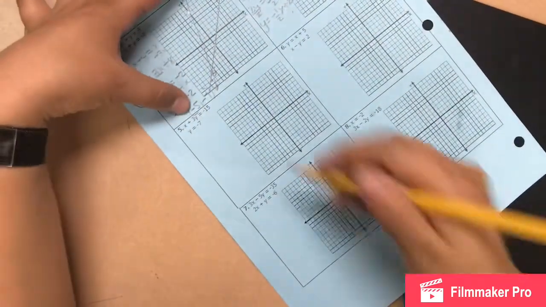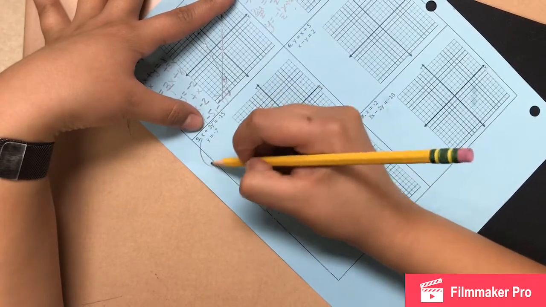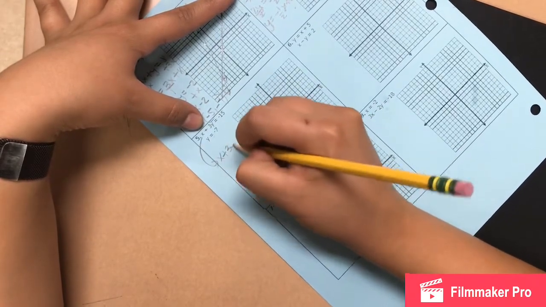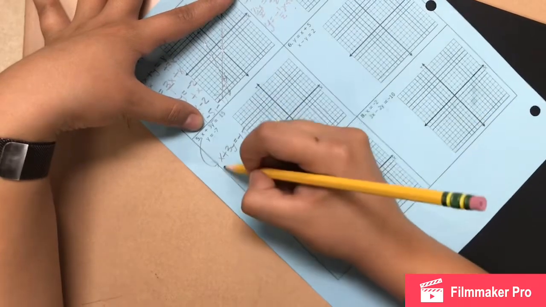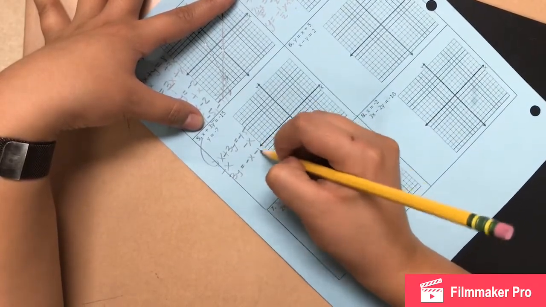Okay, number 5. The second one is already set up, so we need to convert this first one. x plus 3y equals negative 15. I'm going to subtract x, so 3y equals negative x minus 15.